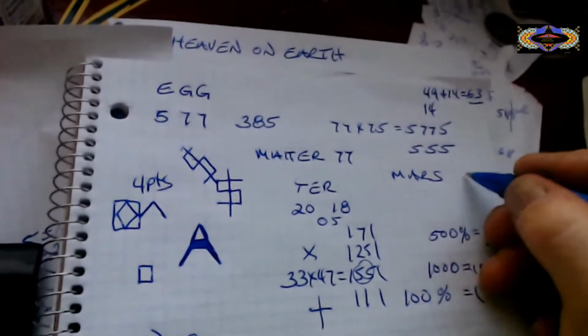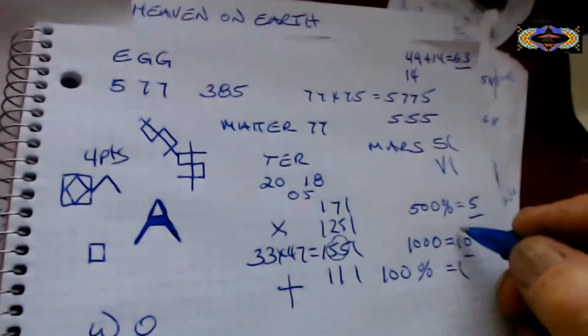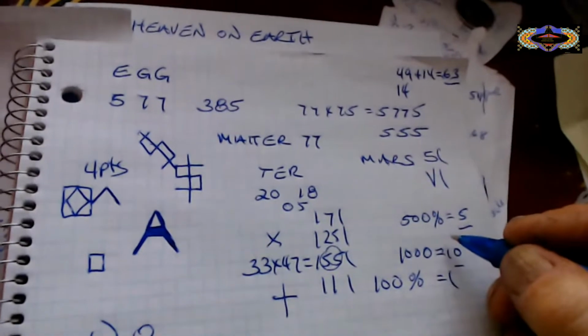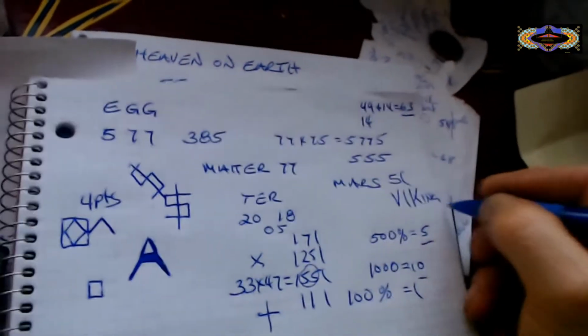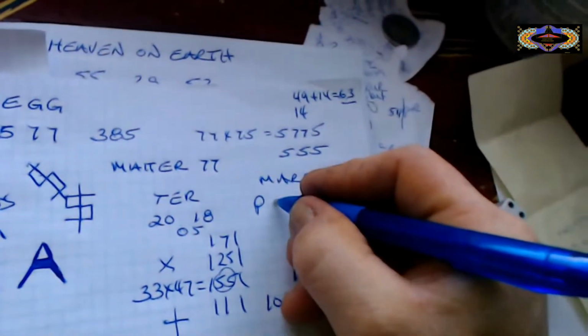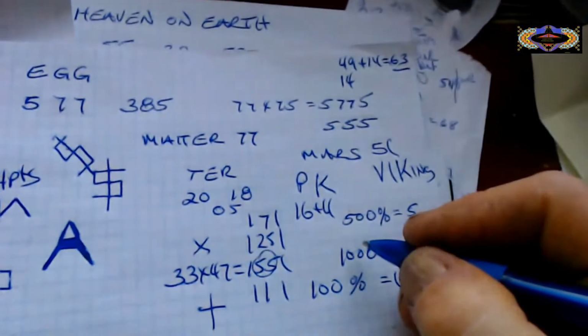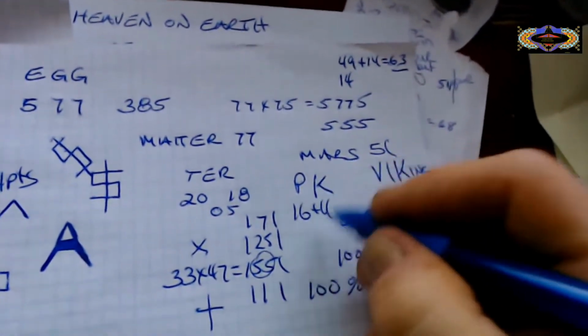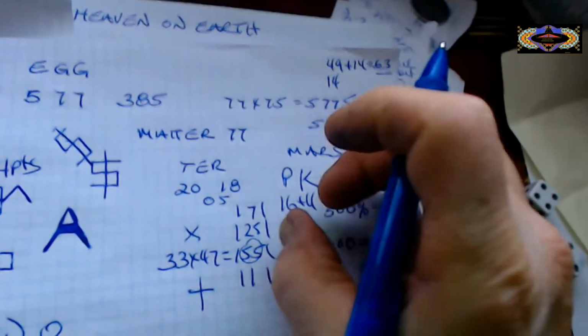The numeric value for Mars is 51. In Roman numerals, it would look like 6, would it not? It is the Viking. K is for creation. Kentucky Fried Chicken, PK. The 16th and 11th letters of the alphabet. These are reverse alphabets. Now the question is, am I going to play in between this? It's all questionable.